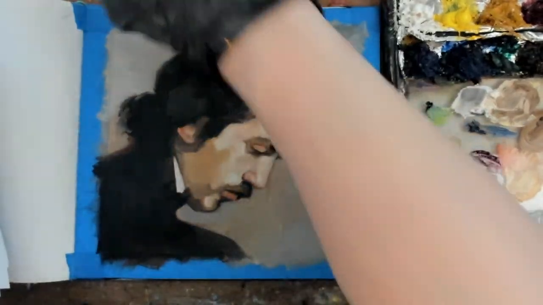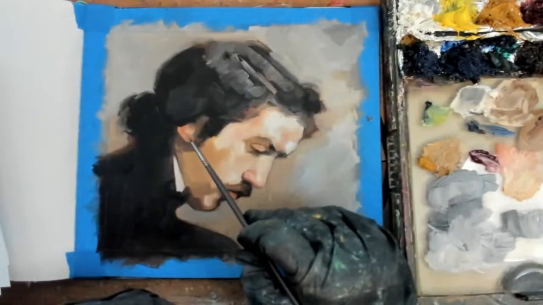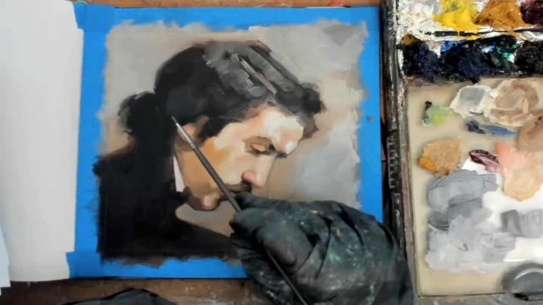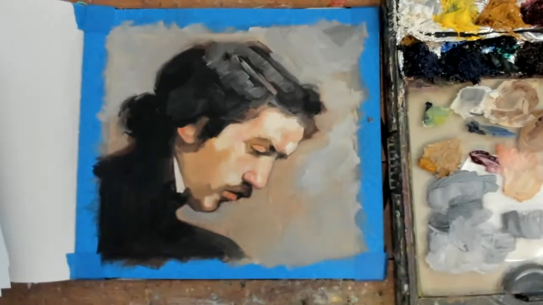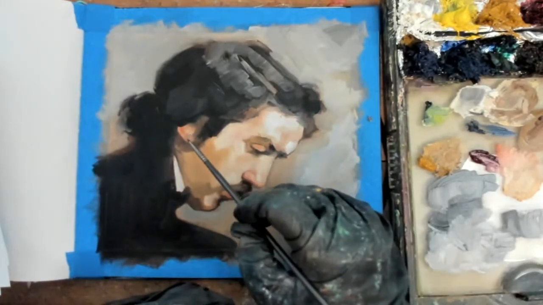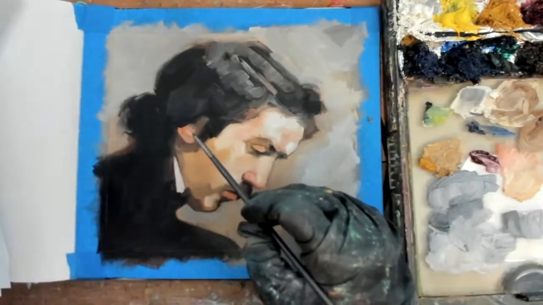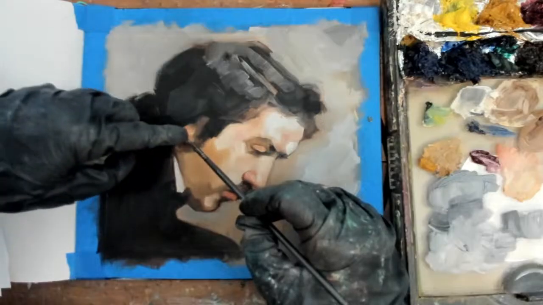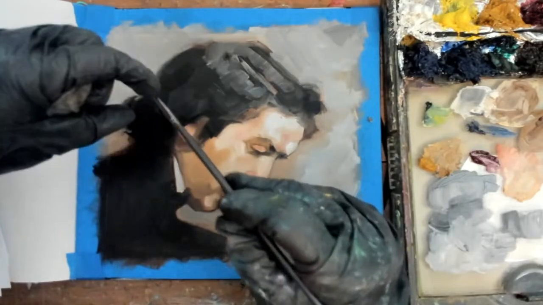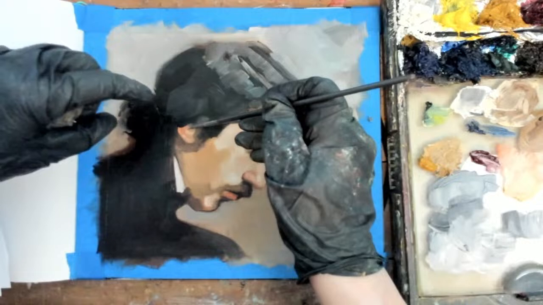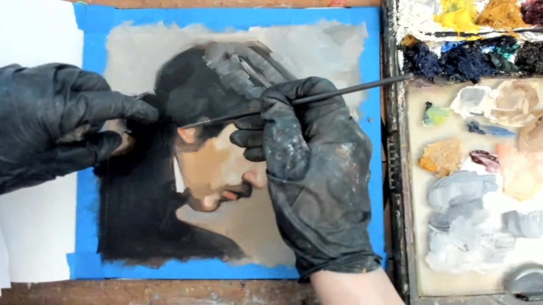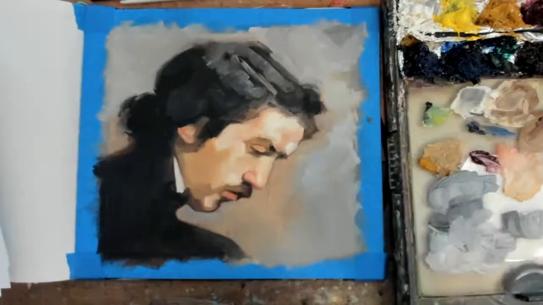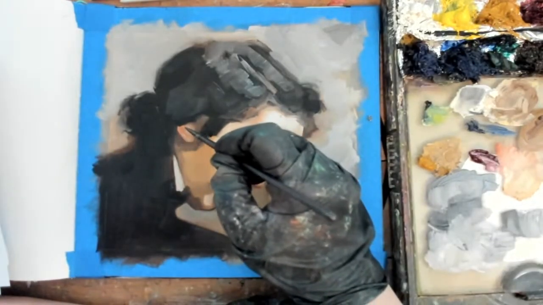I have a little hair. I always wind up with a little hair on there. Come on, you don't need a hairy ear. There we go. Did I get you? No? Yeah, I'm talking to a hair. There we go. Oops.